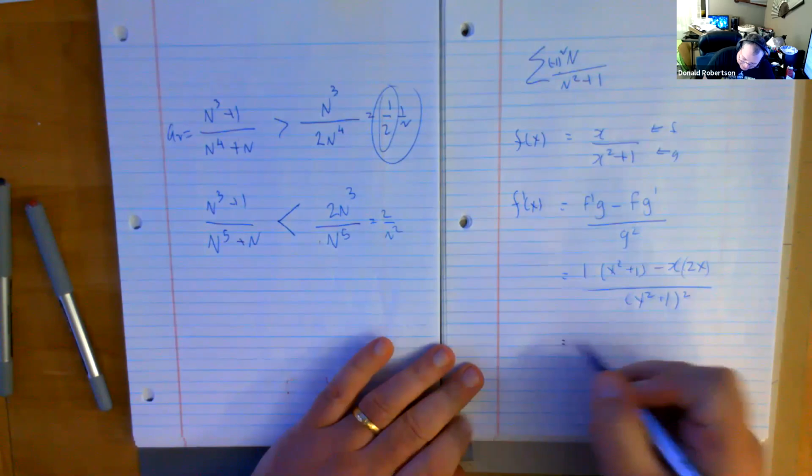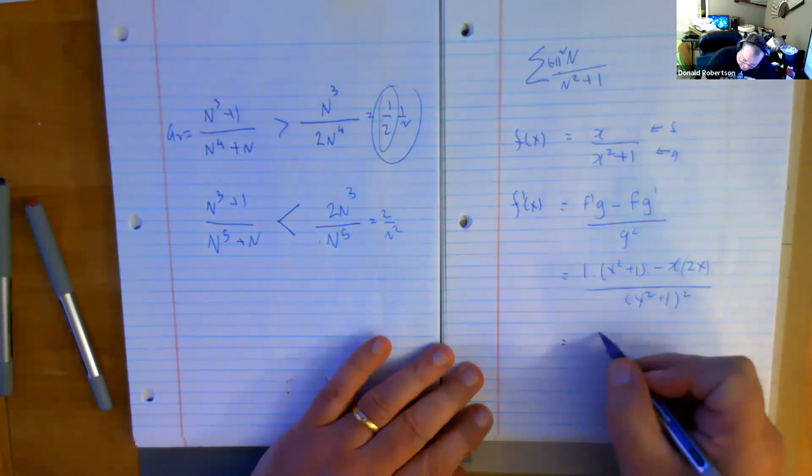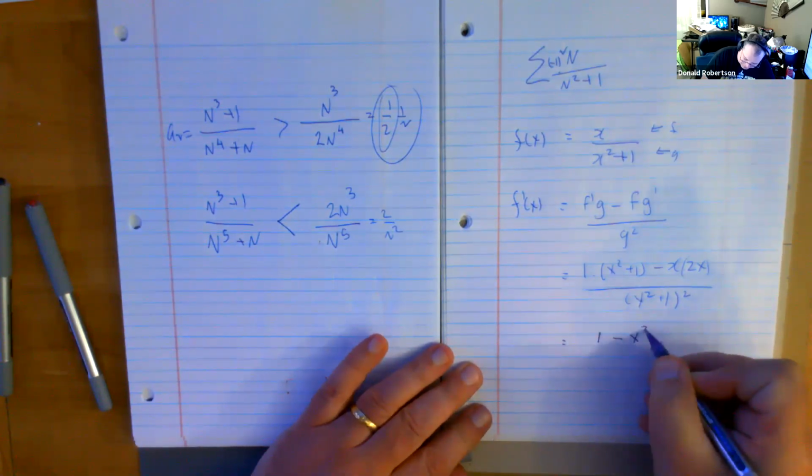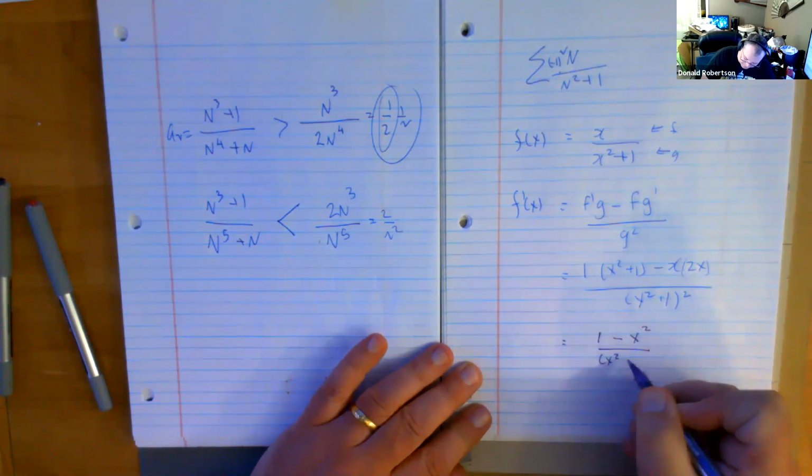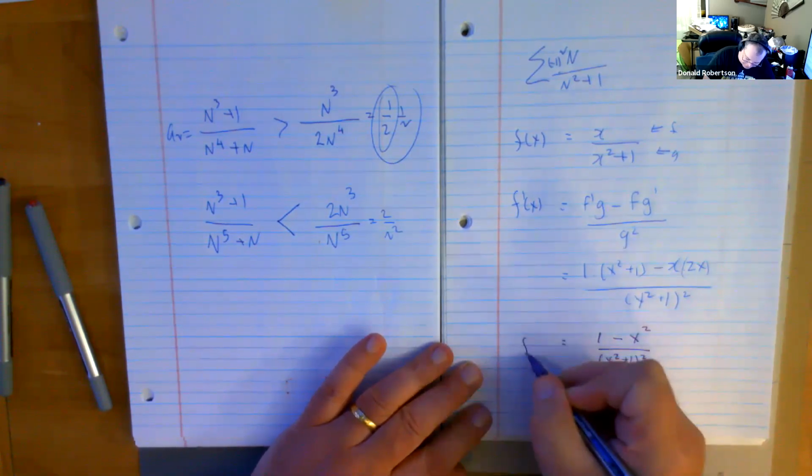So tidy up the top a little bit. x squared plus 1, take away 2x squared. I believe you end up with this fella. Right, so that's the derivative.